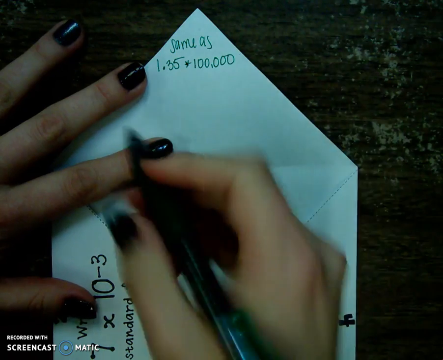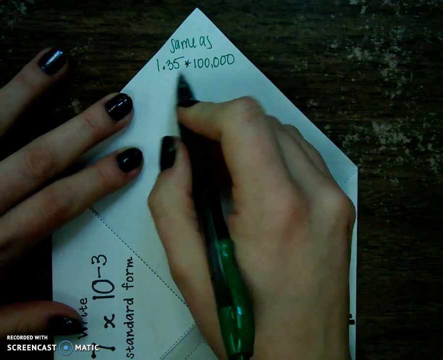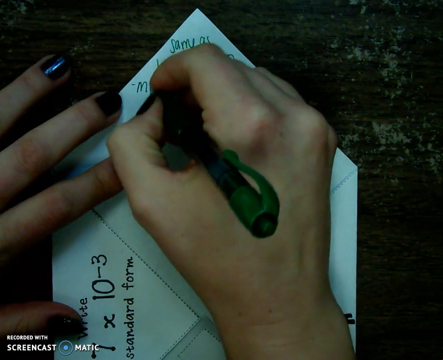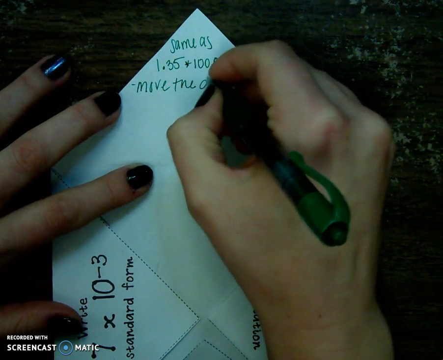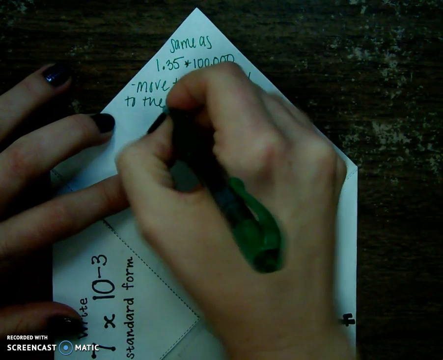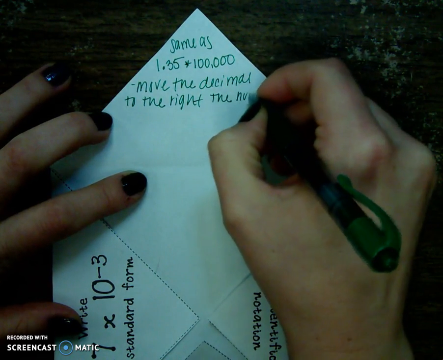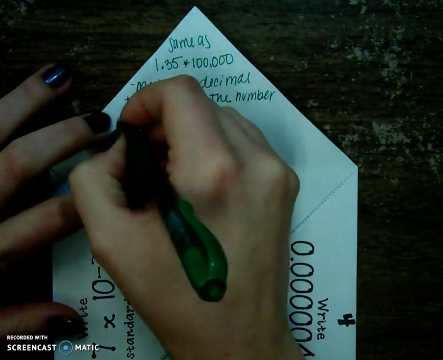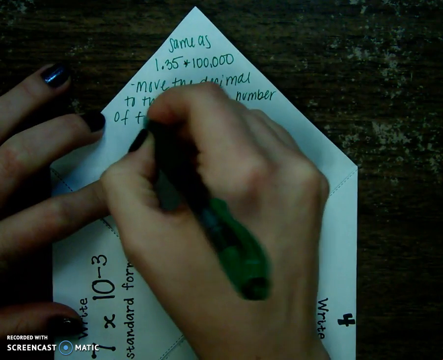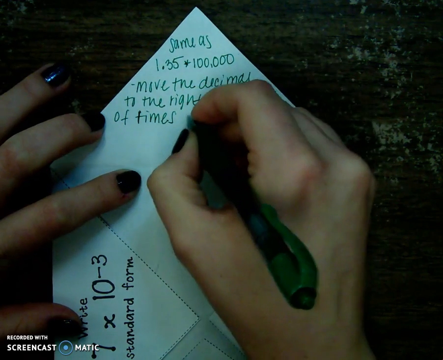All right, so in order to transfer this into standard form, I'm going to move the decimal to the right the number of times the exponent says.